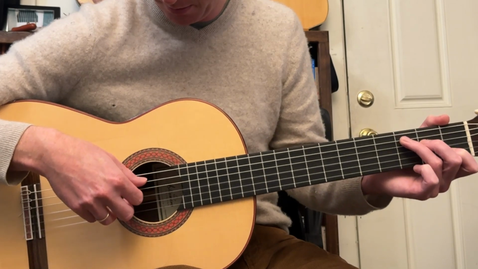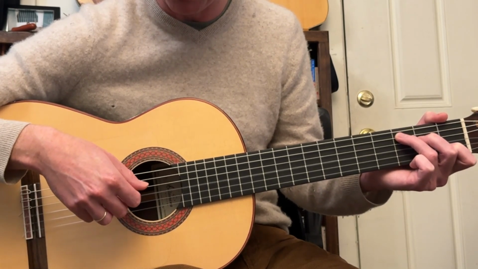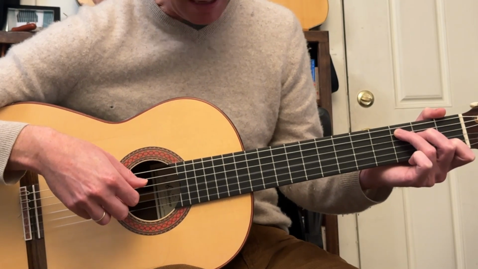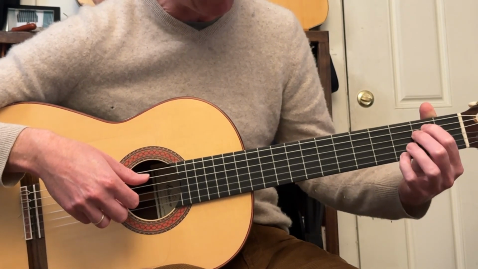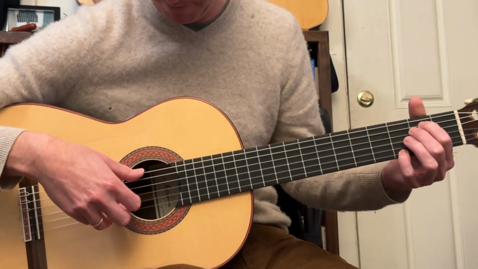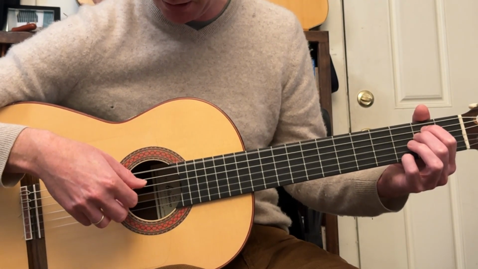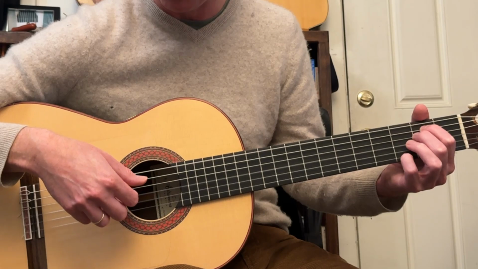Okay, so it's 5th and 2nd, 4th, 3rd, 2nd, 3rd, 4th. Same thing on the E minor. We're going to go to E minor, but this time we want the pinky on the 3rd fret, 1st string. And we pinch the 6th and 1st strings together. And then go on our way with the arpeggio. 4th, 3rd, 2nd, 3rd, 4th.